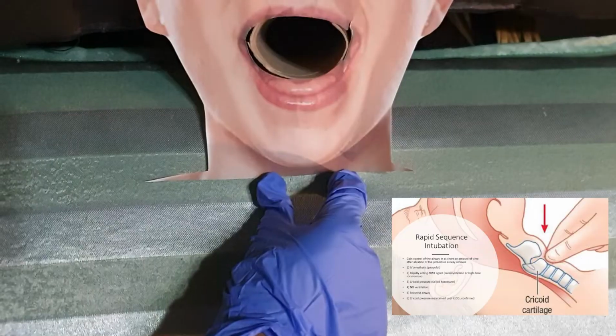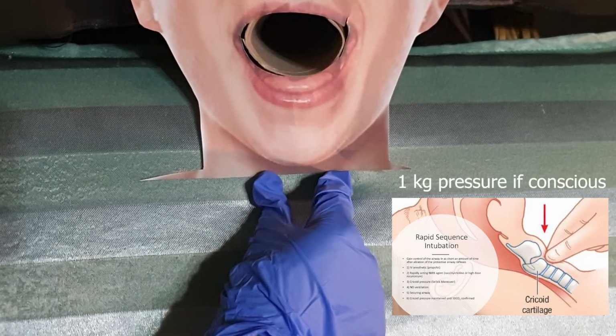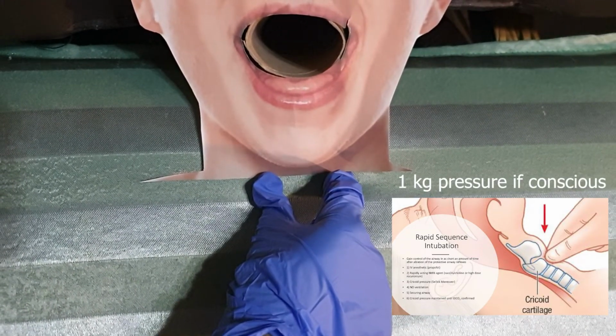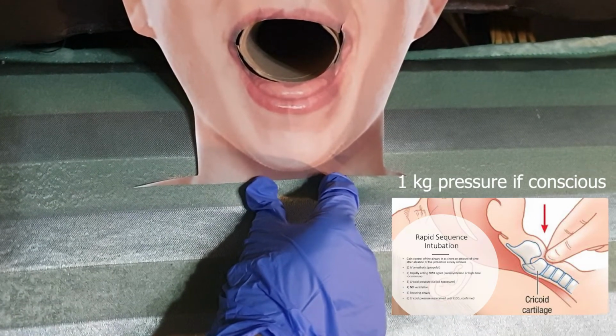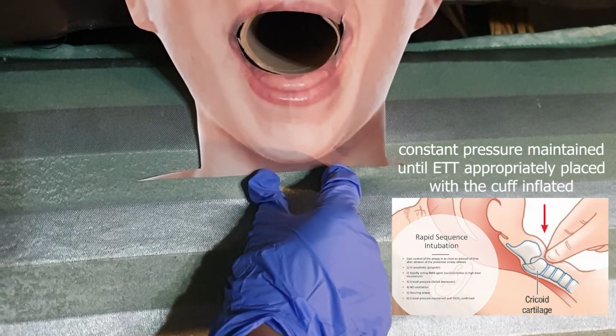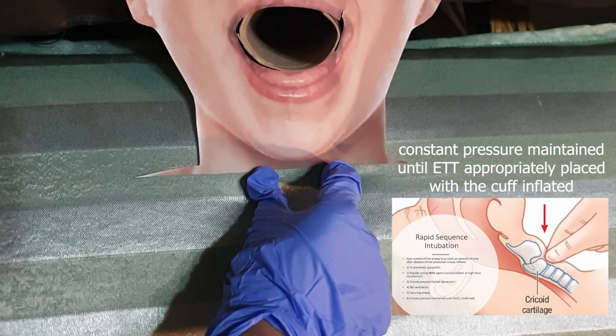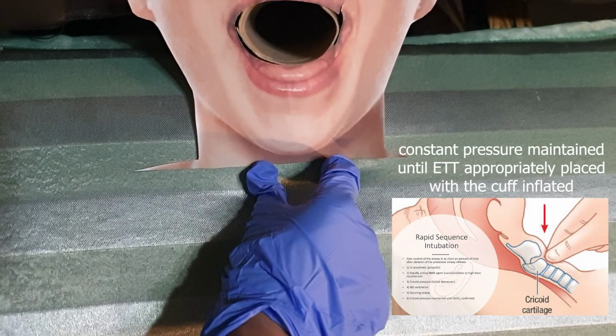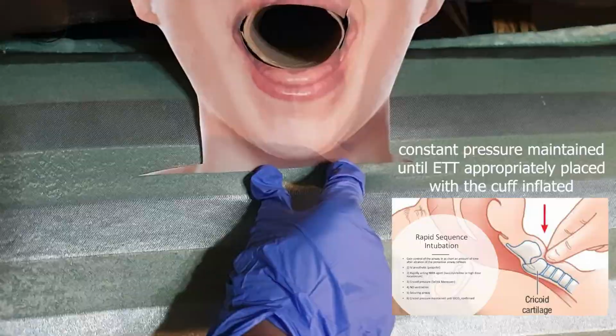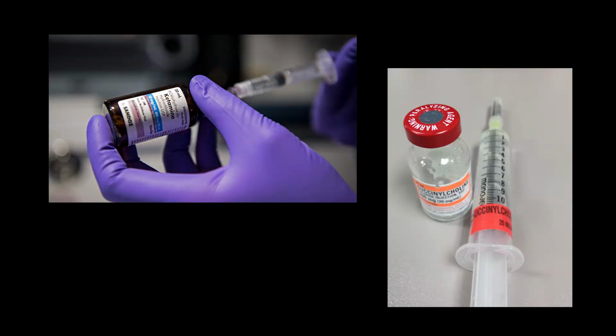a chin lift. Sellick's maneuver is done by external pressure, about 1 kg pressure at the cricoid ring against the vertebral bodies to occlude the esophagus. The constant pressure is maintained until the endotracheal tube is appropriately placed with the cuff inflated. Administer ketamine and then succinylcholine.